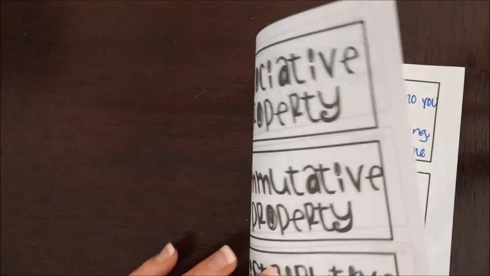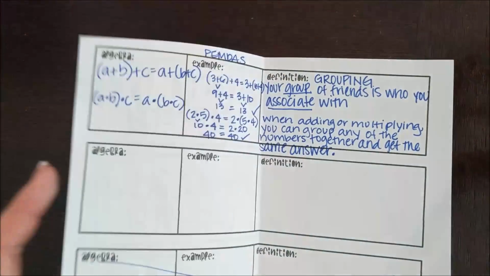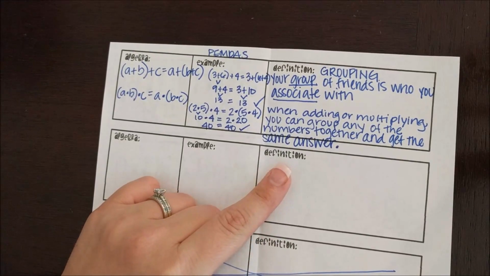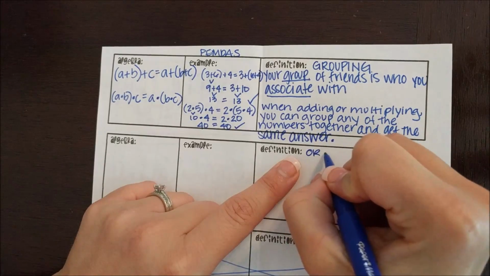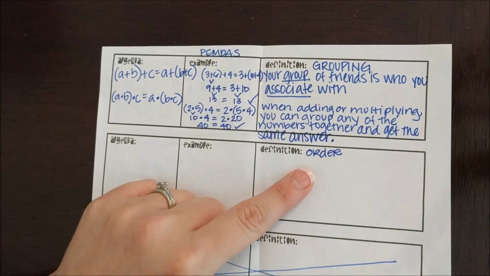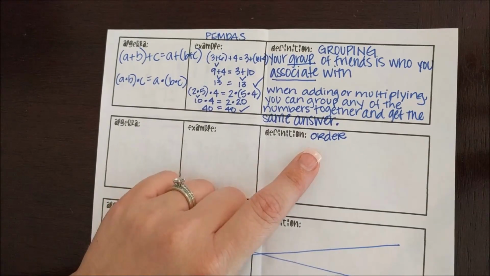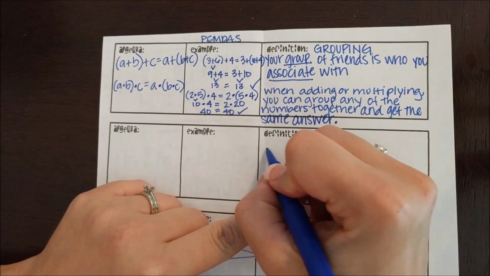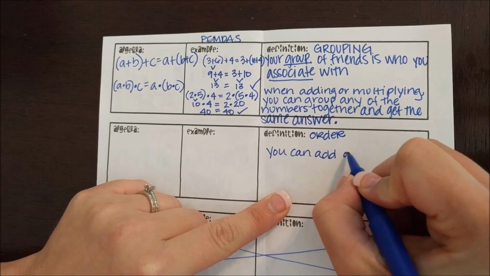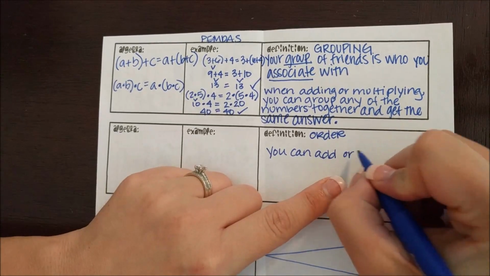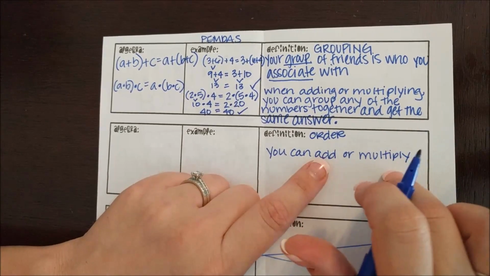Okay, the next one that we're going to talk about is the commutative property. With the commutative property, that deals with order. The commutative property deals with the order. So what that says is you can add or multiply. And again, this only works for addition and multiplication.